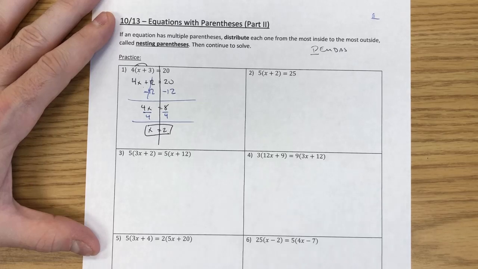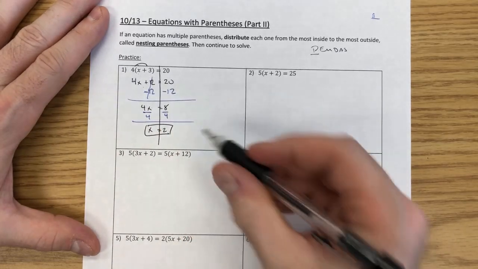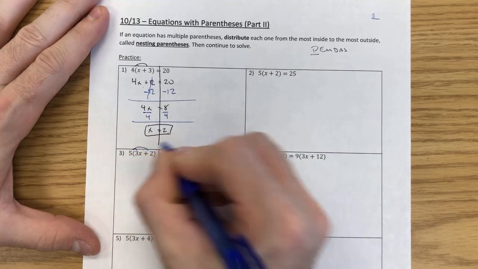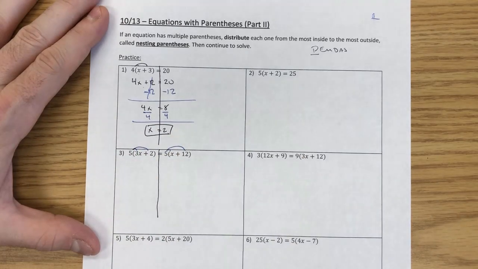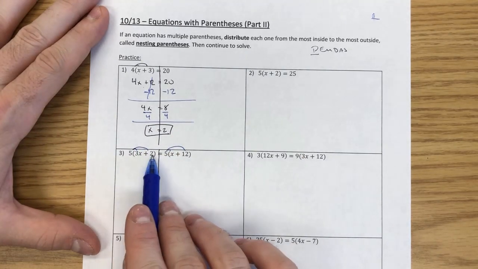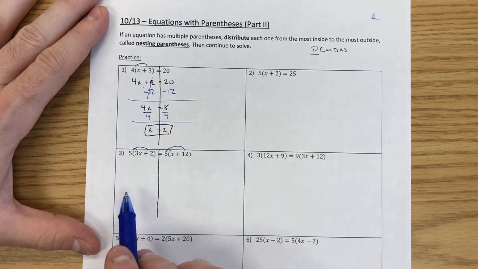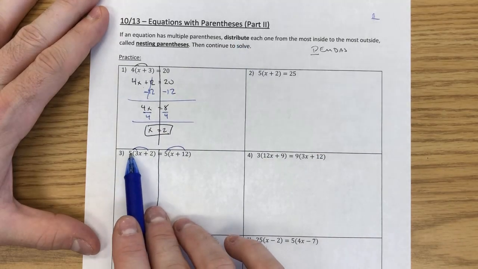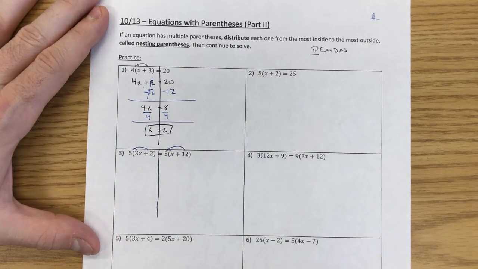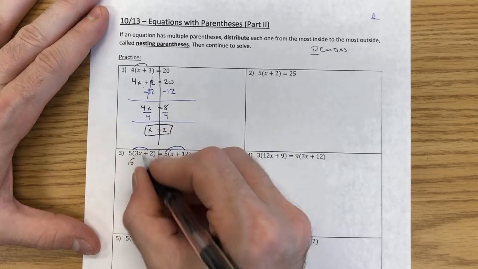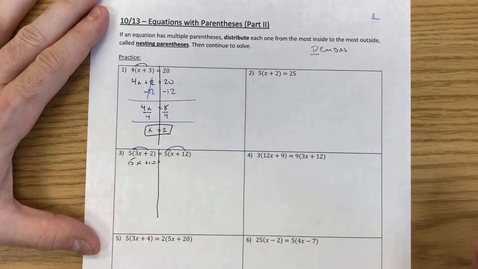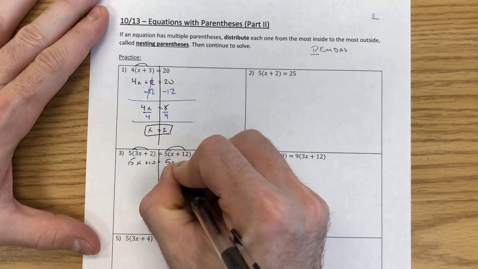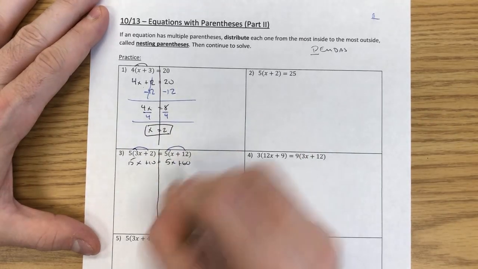Perfect. Now that works the same with one set of parentheses or with two. Regardless of what's going on, we're going to take everything on the inside and multiply it times everything on the outside. So each one of these terms gets multiplied times 5. All distribution means is we multiply more than once. So I'm going to multiply this 5 more than once. Let's see, 3 times 5 is 15, and 2 times 5 is 10. I'm going to multiply this 5 more than once. So 5 times 1 is 5. 5 times 12 is 60.